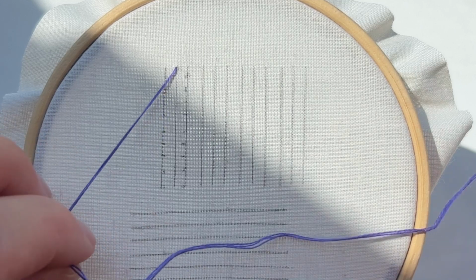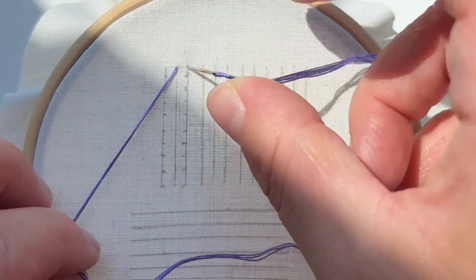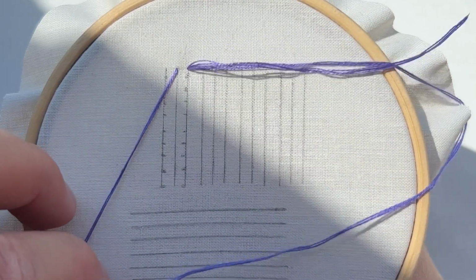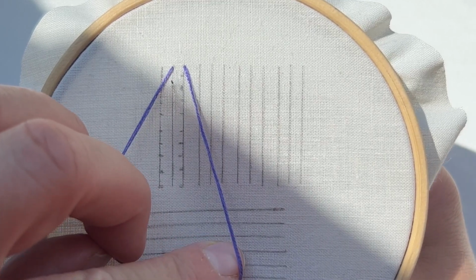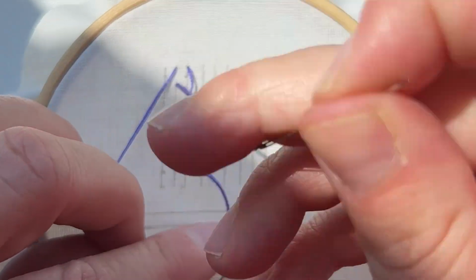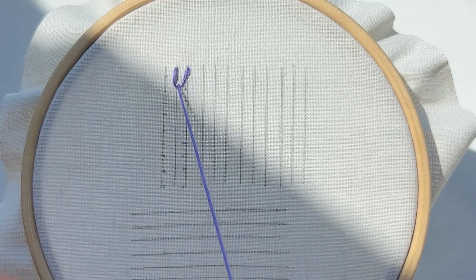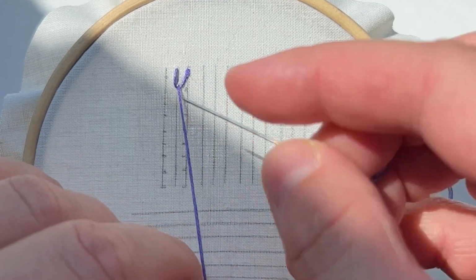Insert the needle back into the fabric to the right of the middle guideline. Bring the needle up at the middle guideline and form a loop. Pull the thread and create the first V-shaped stitch.